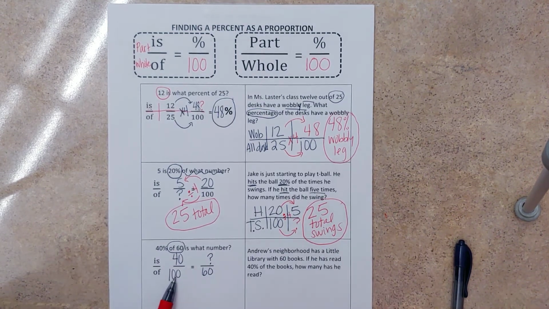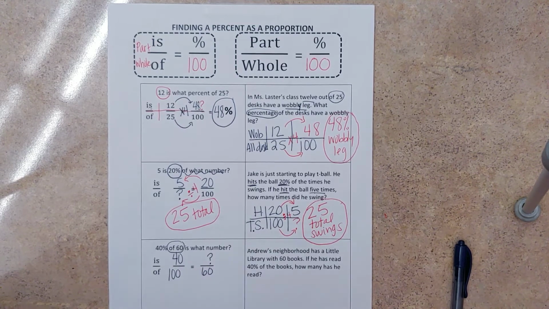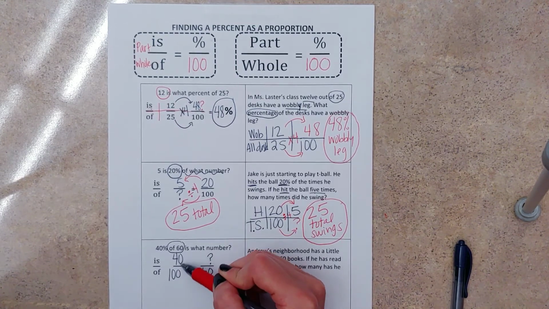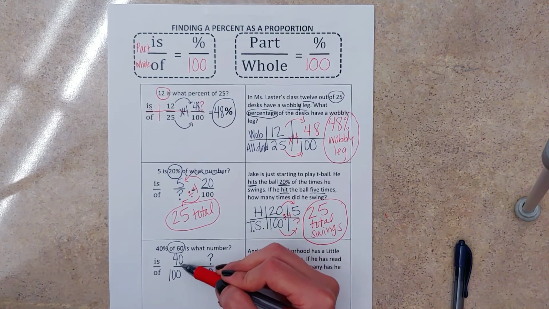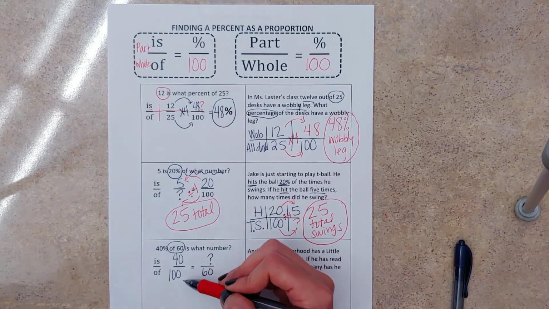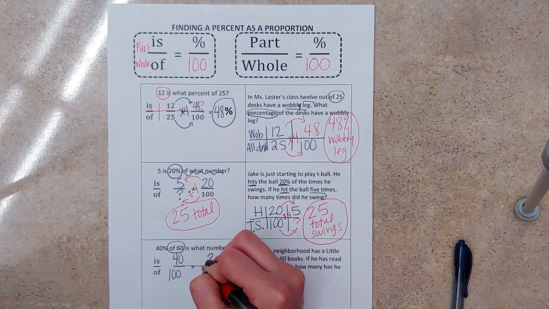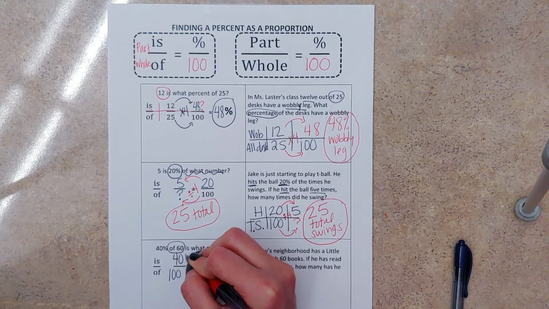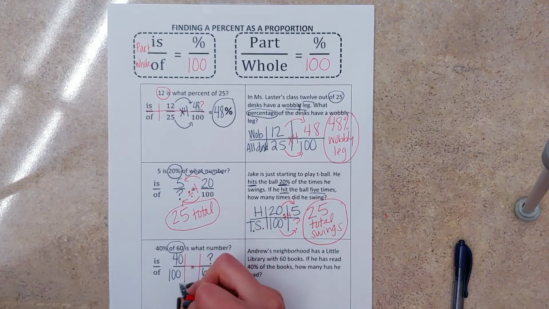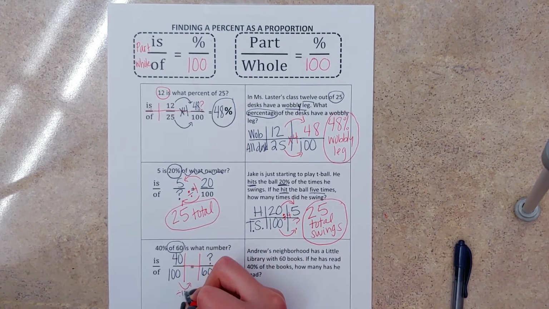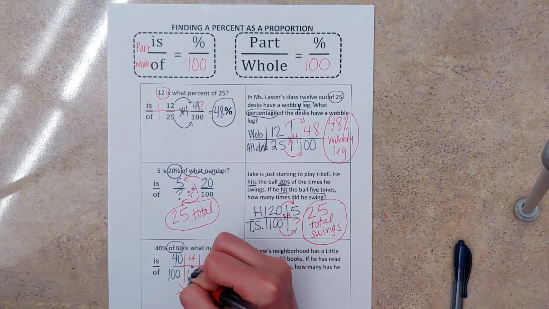Since our fractions don't just scale up nicely, plan B is to remember that ratios and proportions are really just fancy fractions. So I'm going to look at my fraction and notice I can divide 40 and 100 by something really basic, by 10, and have 4 over 10.